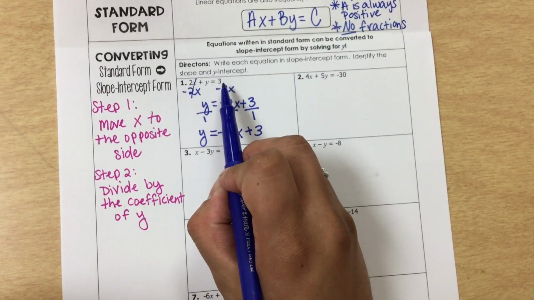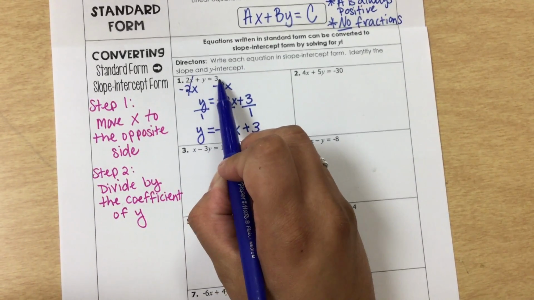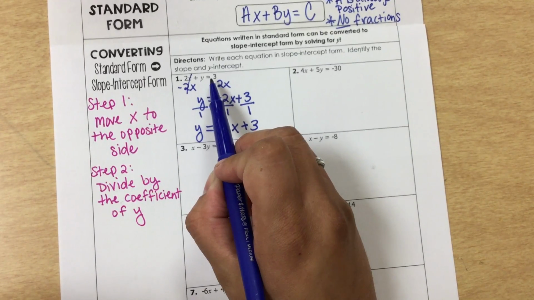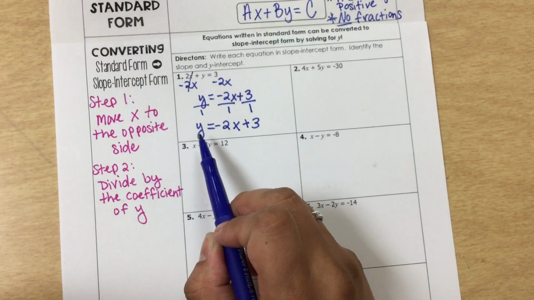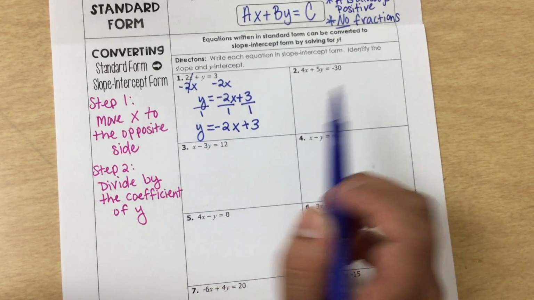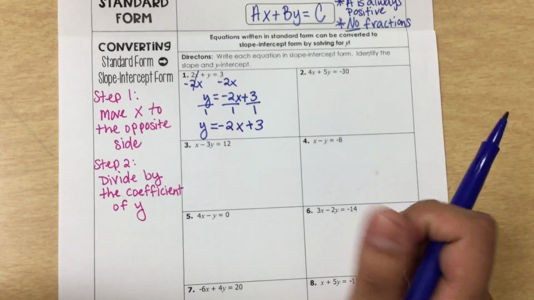We started in standard form, ax plus by equals c. This is standard form, and we converted it down into slope-intercept form, which is y equals mx plus b. All right, let's try number 2 together.